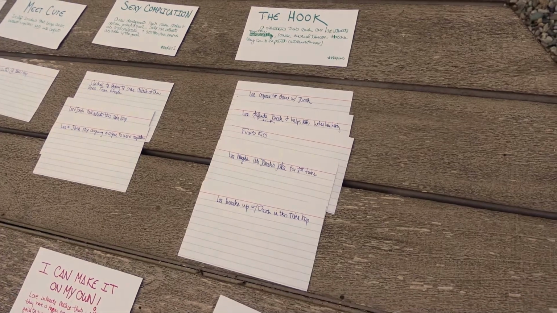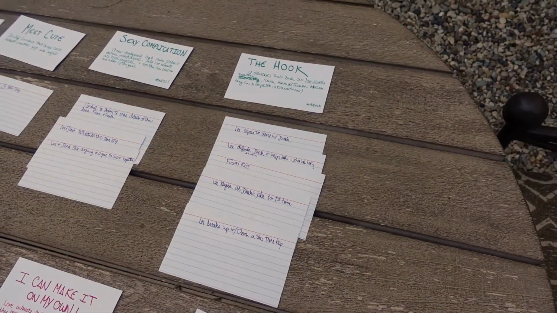It is absolutely slammed with stuff. There are 1, 2, 3, 4, 5. Holy crud, 5 different situations that could be the midpoint, the hook, the place where their relationship is taken to the next level.